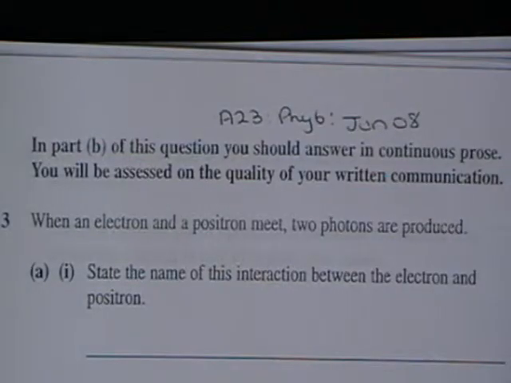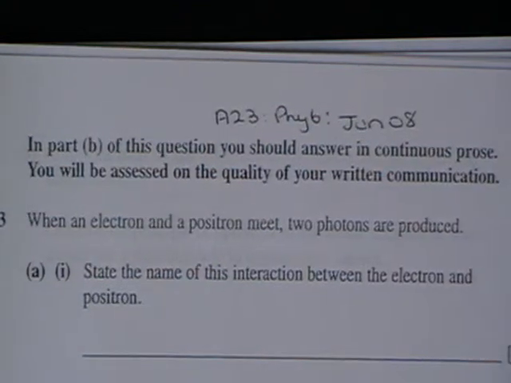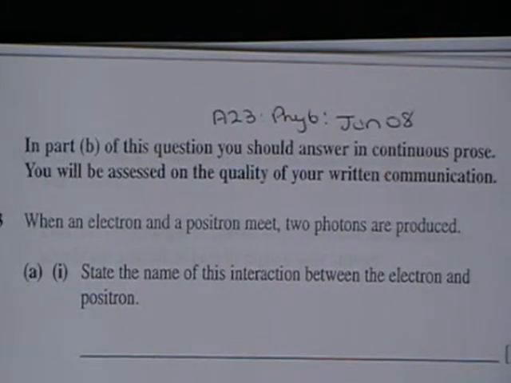Okay, now we're going to take a look at a question from A2 paper 3, which is physics 6 from June 2008. And this again is a particle physics topic. When an electron and positron meet, two photons are produced. State the name of this interaction between the electron and the positron. Well, this is an annihilation reaction.